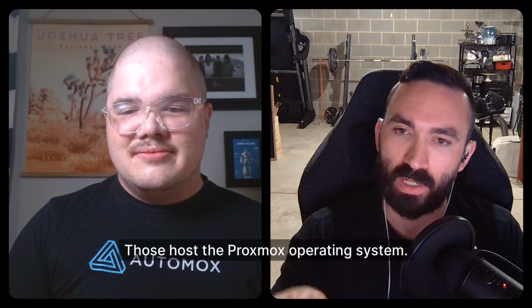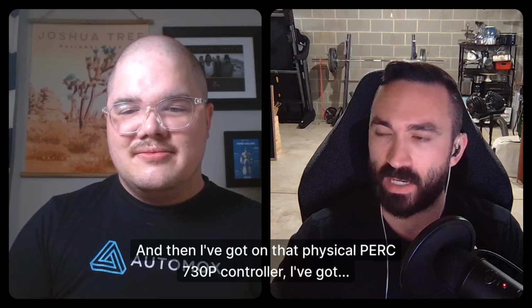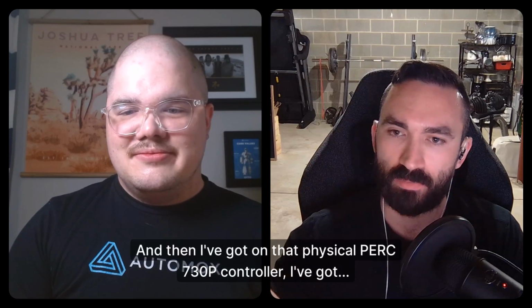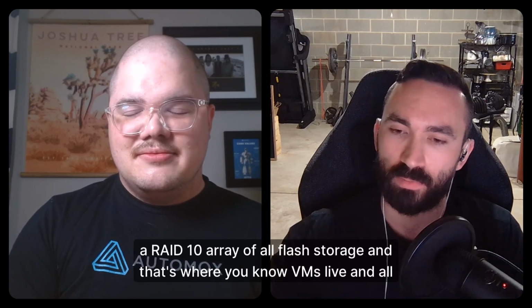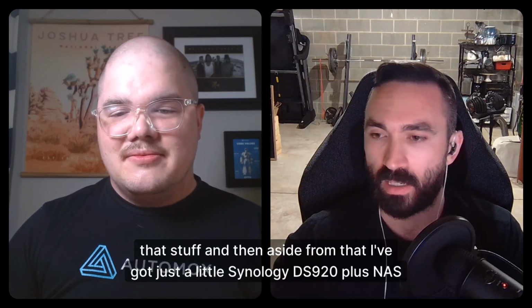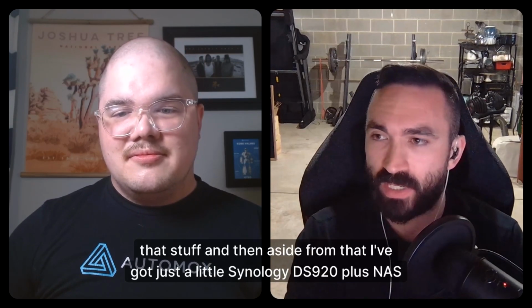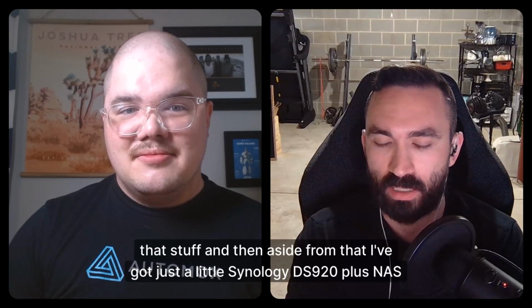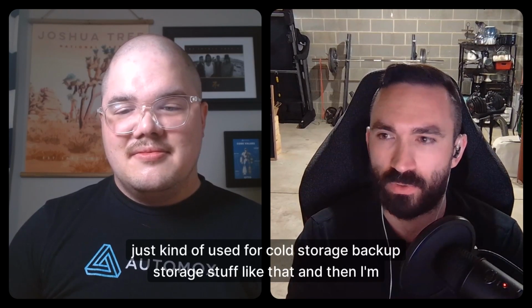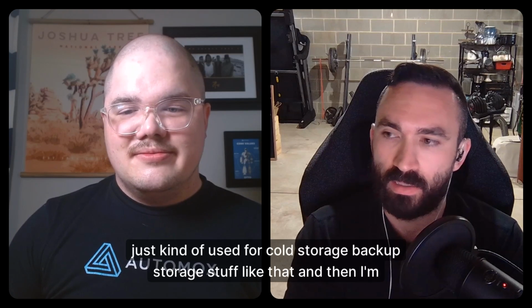Those host the Proxmox operating system. And then on that physical PERC 730p controller, I've got a RAID 10 array of all flash storage, and that's where the VMs live and all that stuff. Aside from that, I've got a little Synology DS920 Plus NAS, just used for cold storage, backup storage, stuff like that.